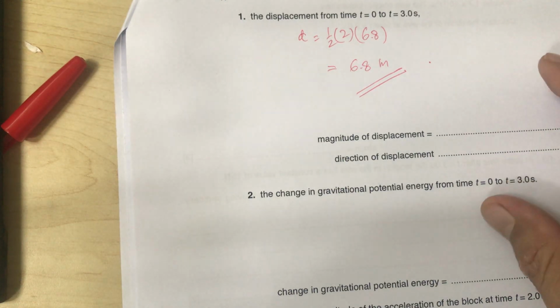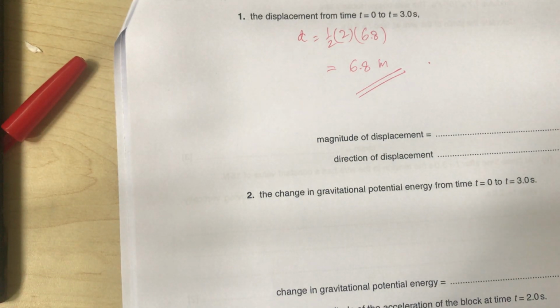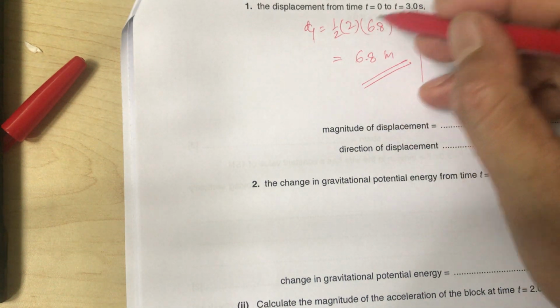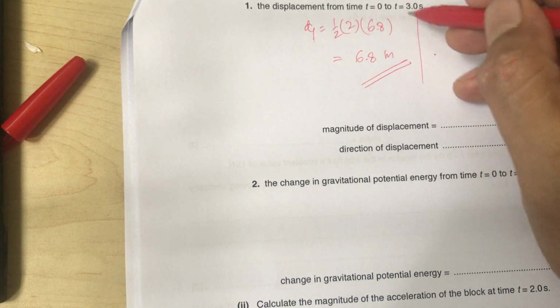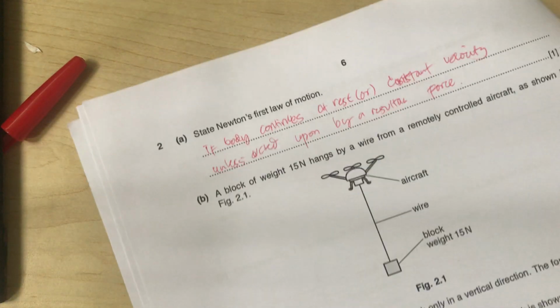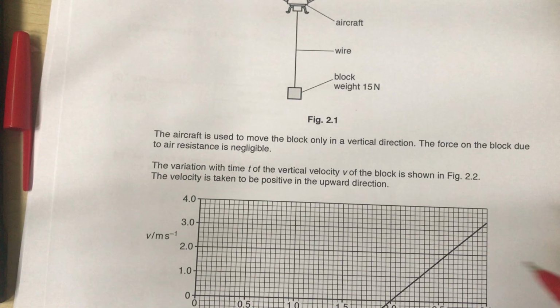This is the distance for 0 to 2 seconds, but after 2 seconds we have until 3 seconds.